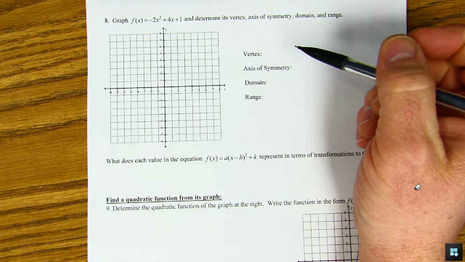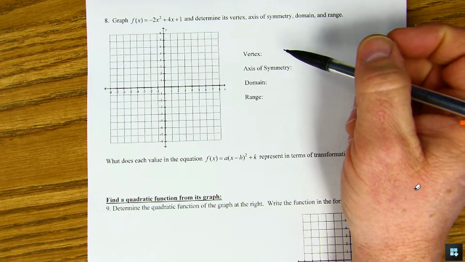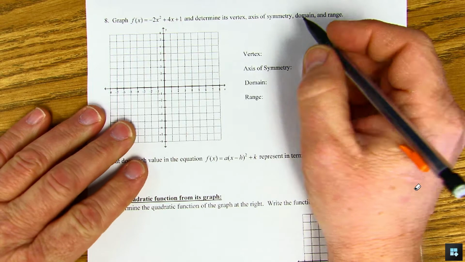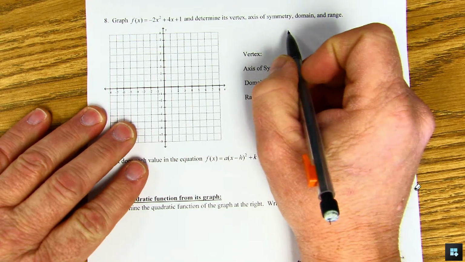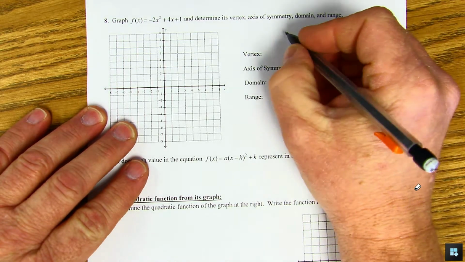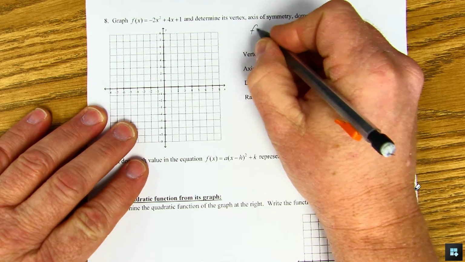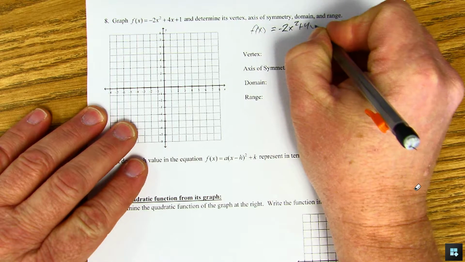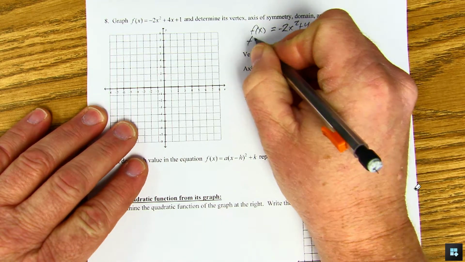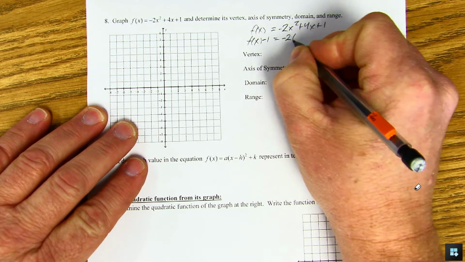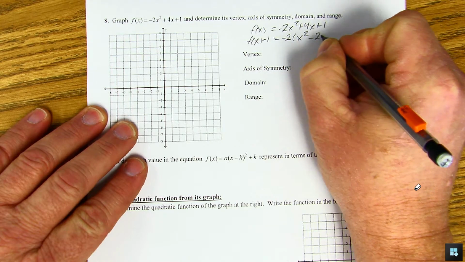So if I was telling you to go ahead and graph this, you could complete the square. It is a little bit trickier, but you take f of x equals negative 2x squared plus 4x plus 1, subtract the 1 over, so f of x minus 1 equals, factor out the negative 2 first, get x squared minus 2x.